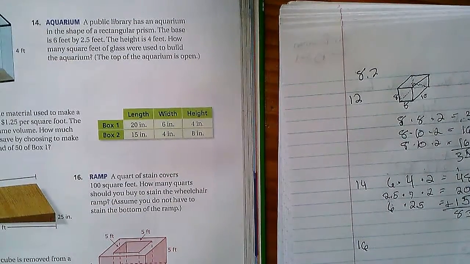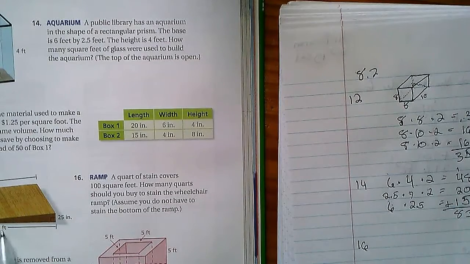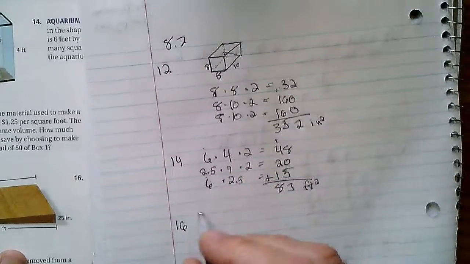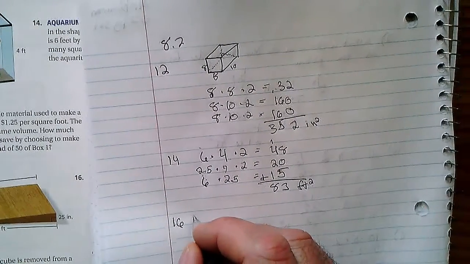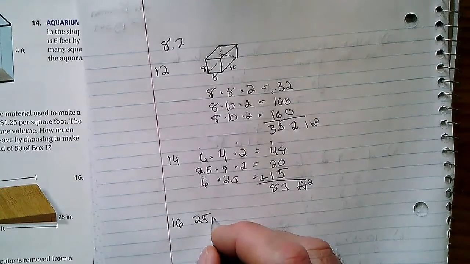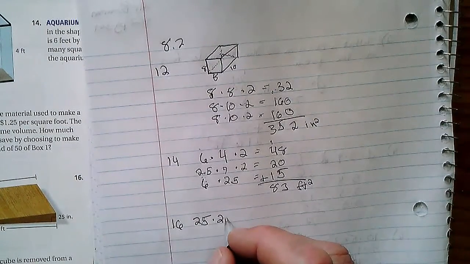So let's see what I got. I got this triangle. Let me make a picture of the triangle. 25 times 25.